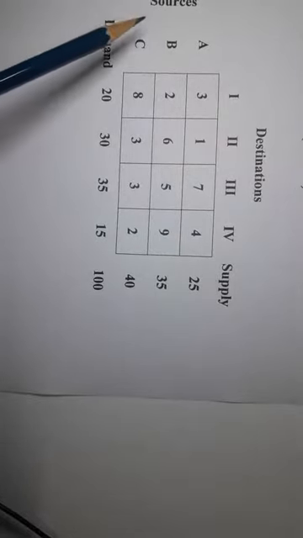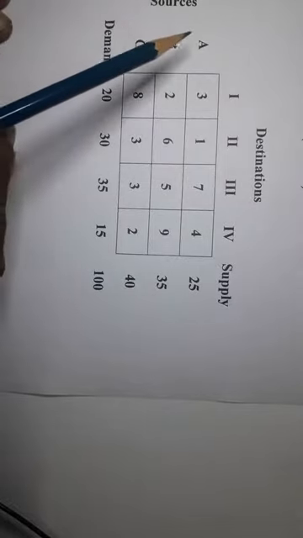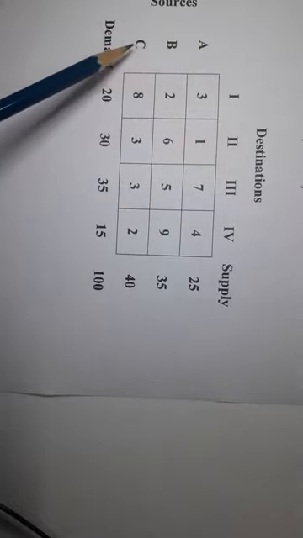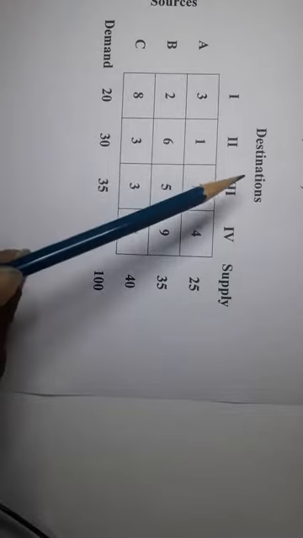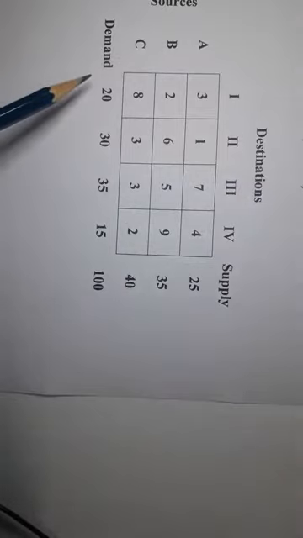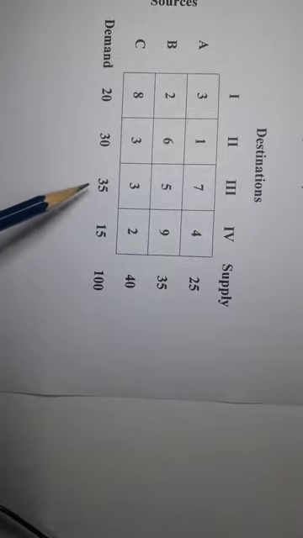Hello everybody. Today we are going to see the transportation problem. There are three sources A, B, C and four destinations 1, 2, 3, 4. Each source has got the supply of 25, 35 and 40 units. Similarly, the destinations have got the demand of 20, 30, 35 and 15 units.